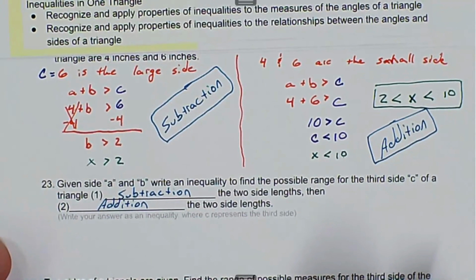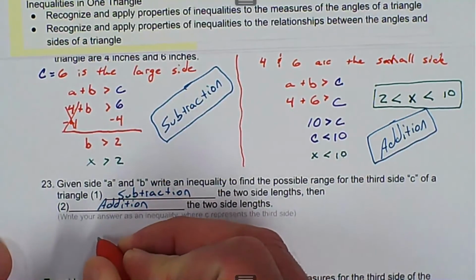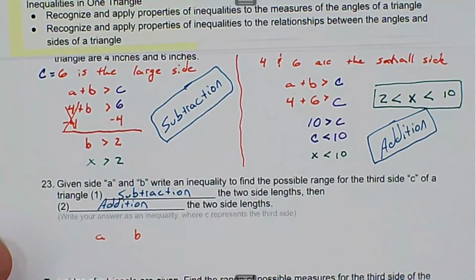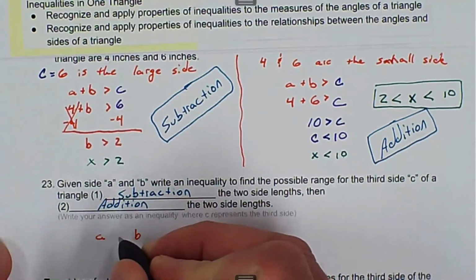Okay. If we want to write down the inequality, we could say that we have the two small sides, A and B. The first one we did was subtraction.